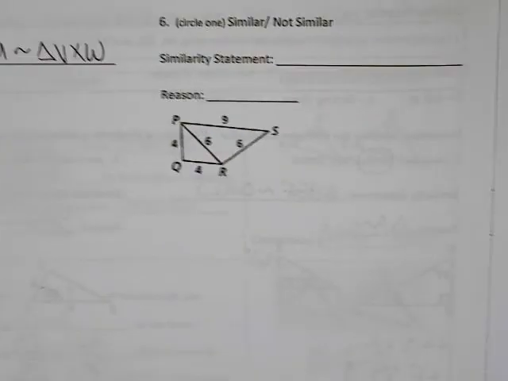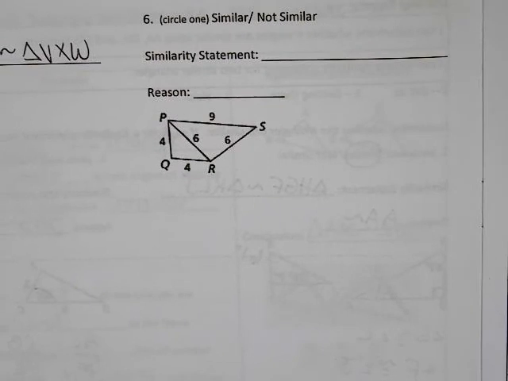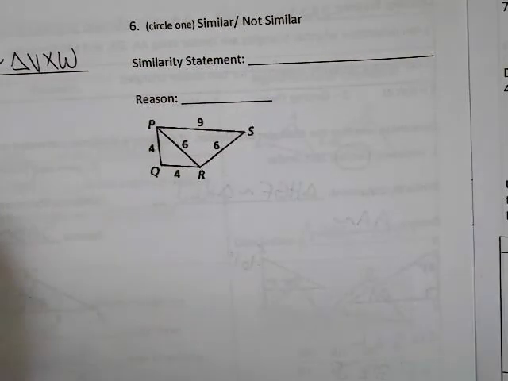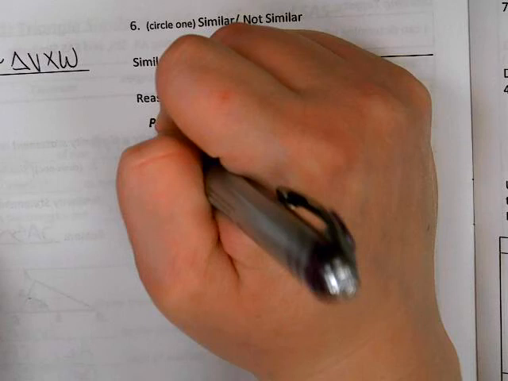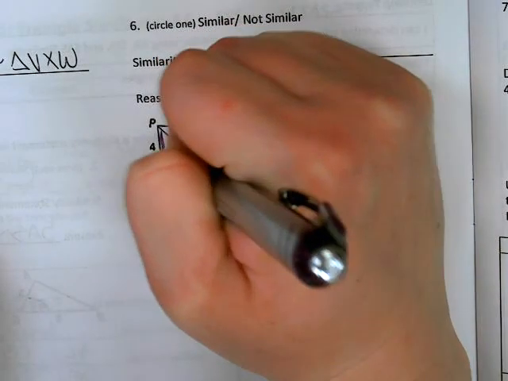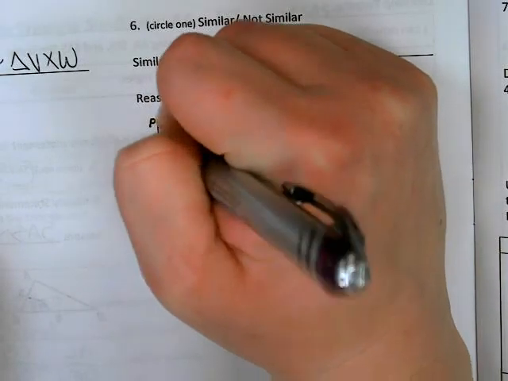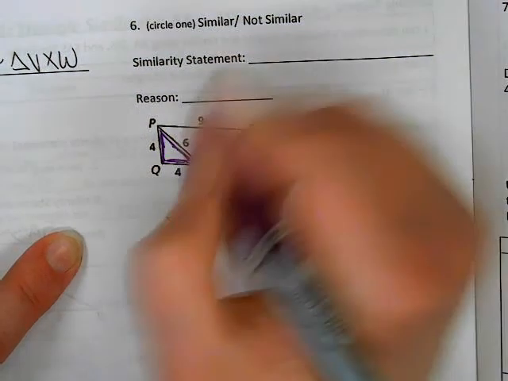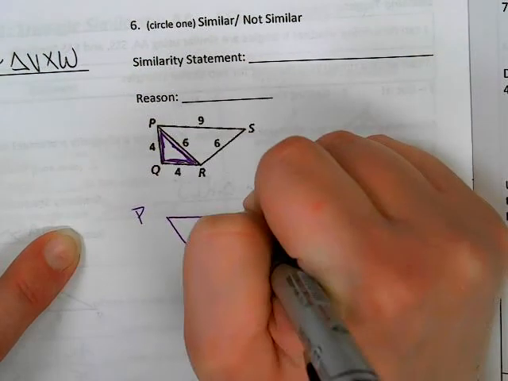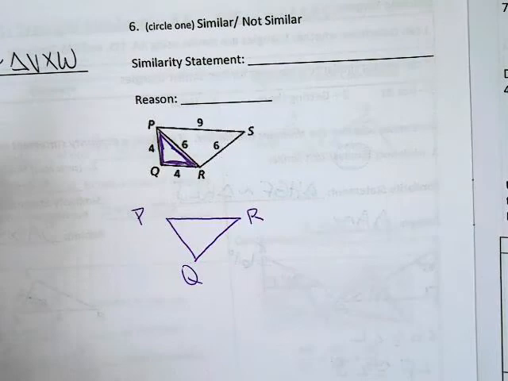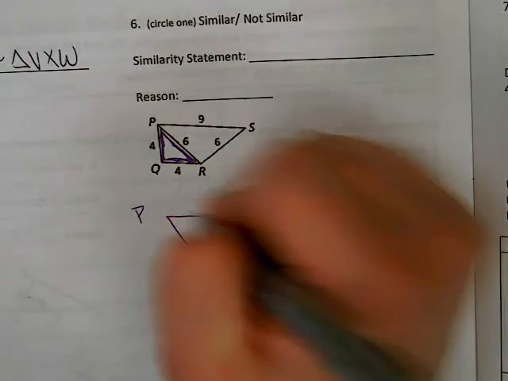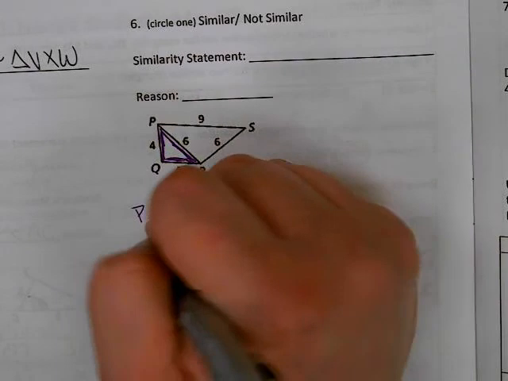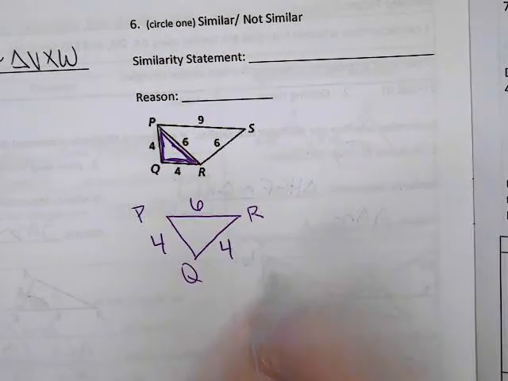This one, I think this picture is a little hard to look at, but I'm going to help you guys out and draw one of them purple. And let's draw that down here. Hopefully you guys can see though that PRQ, so I did turn it a little bit, but PRQ is an isosceles triangle. PR is 6 and the other 2 sides are both 4.